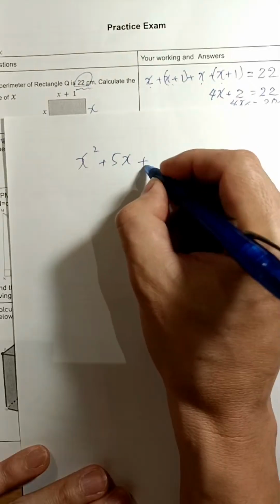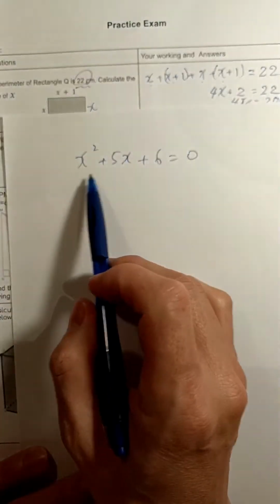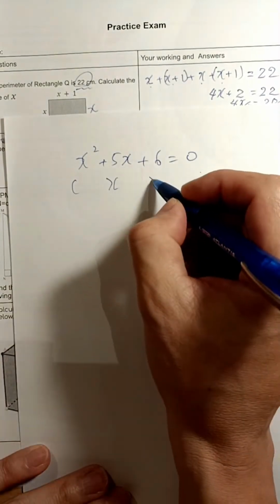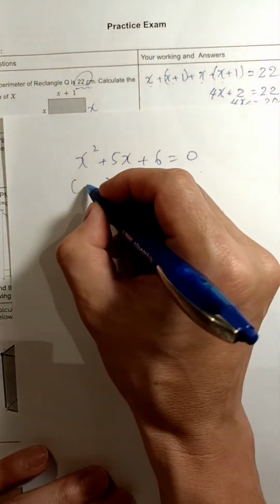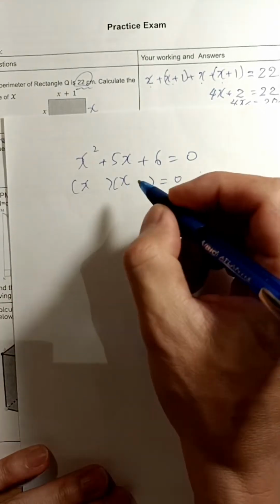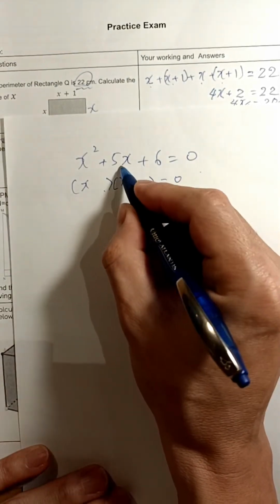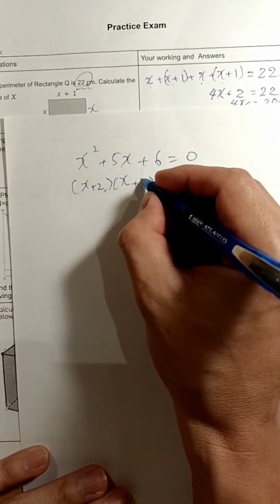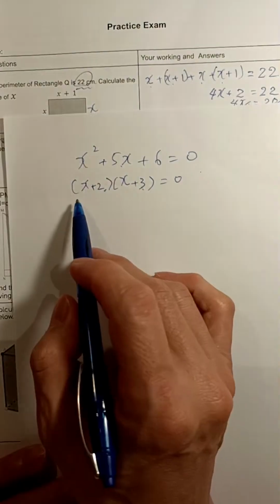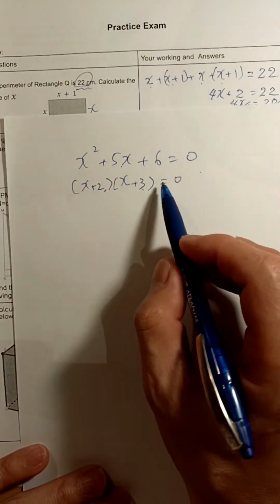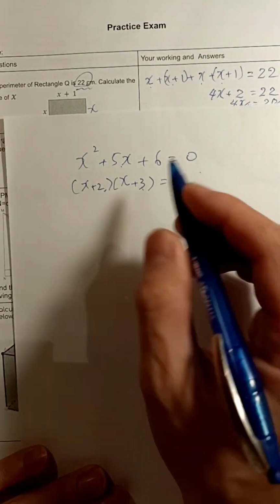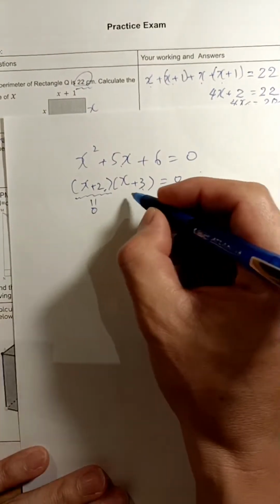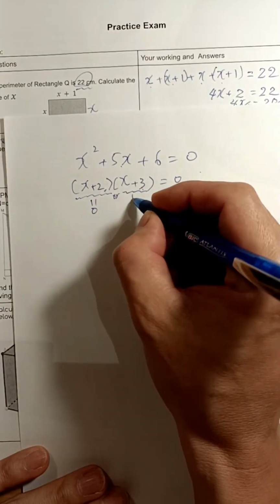if you want to solve a quadratic equation, you always do factorization, isn't it? Bracket x, bracket x, and if you add them together you get 5, times them together you get 6. So this one is 2 and 3, and to make that equation work, this part equals 0, as this part must be 0, or this part must be 0, isn't it?